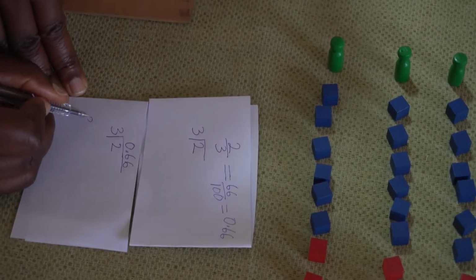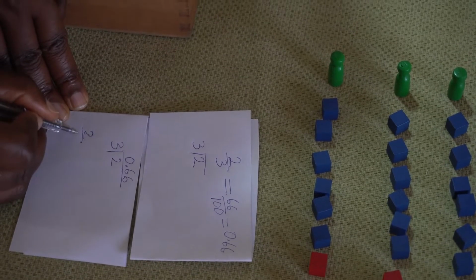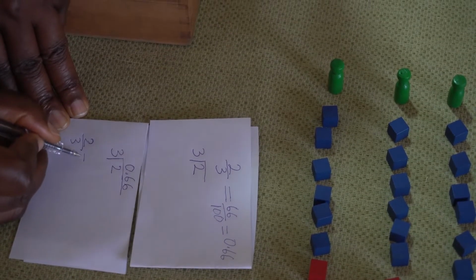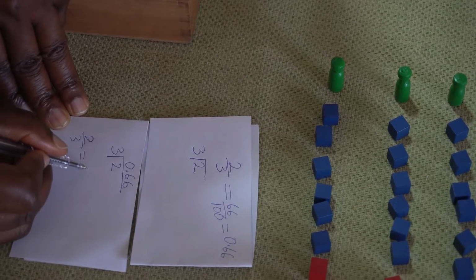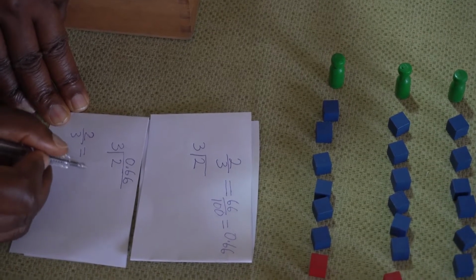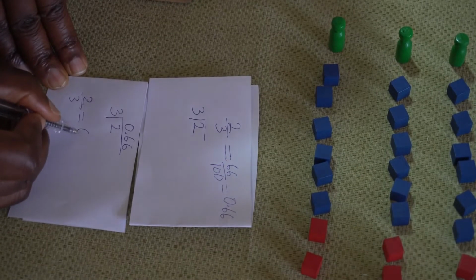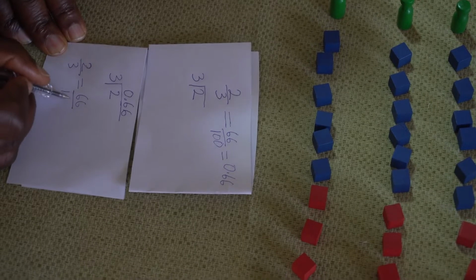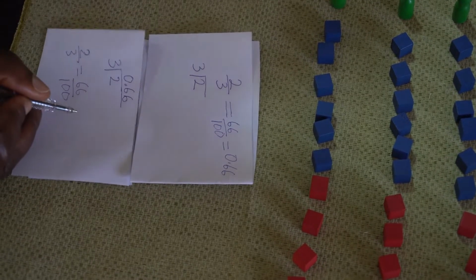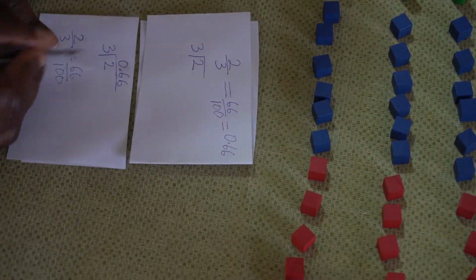I'll say 2/3 equals 66 hundredths. But I want to round it off to the nearest tenth.